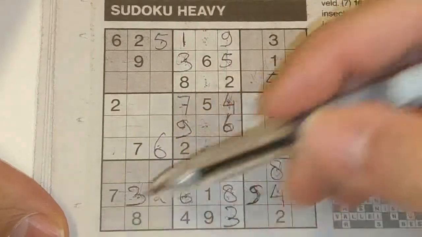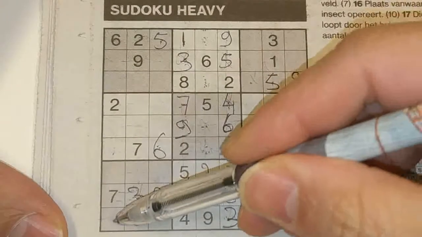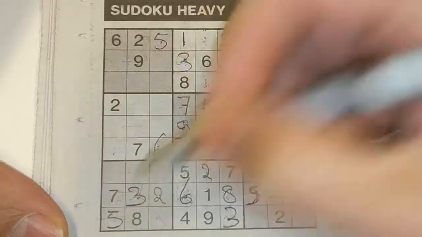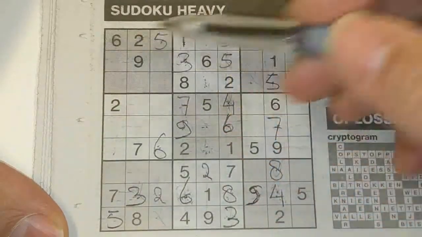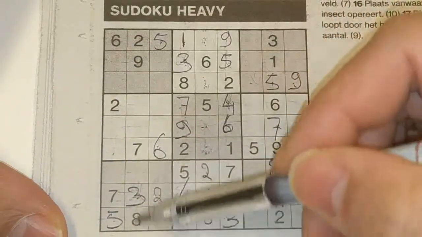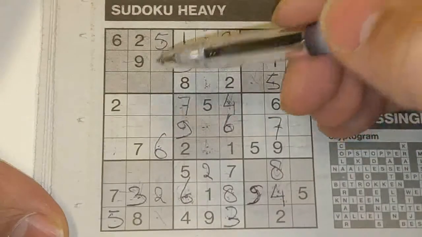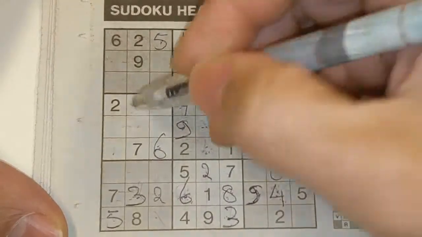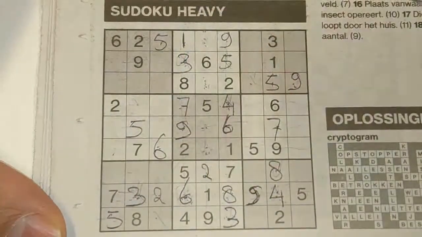So in the last row, the only two places for 5 should be here or there. But I see here 5, no 5 there. 5 should be here. 5 in the first column, 5 in the third column. So in the column between, the only two places for 5 is here or there. But I see here 5, no 5 there. 5 should be here.